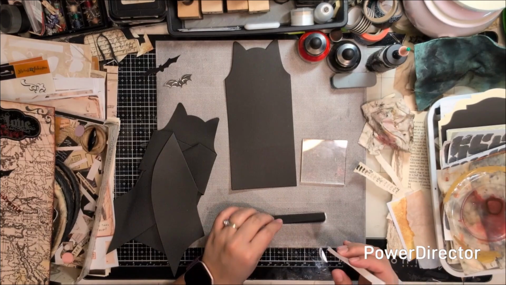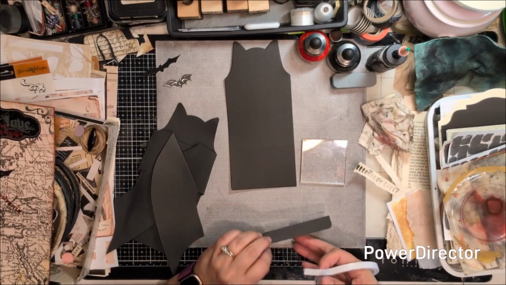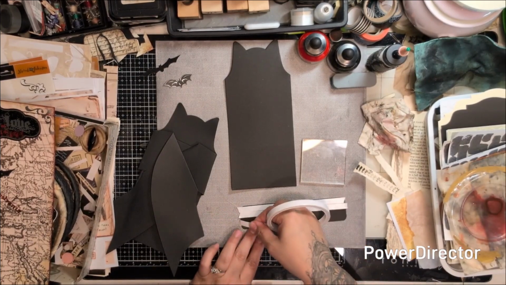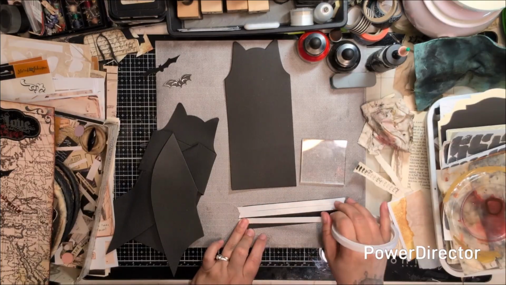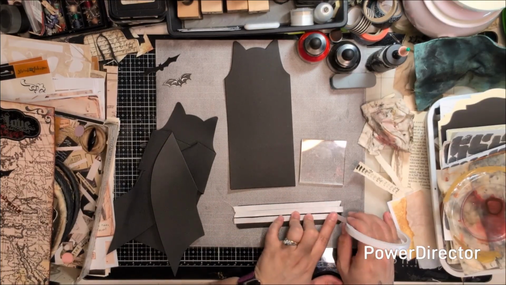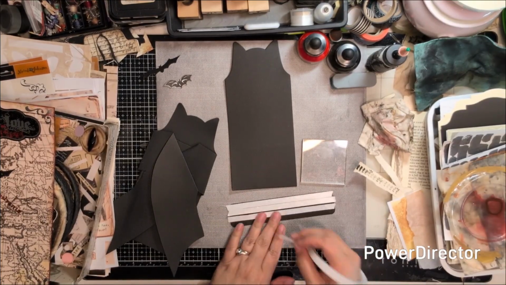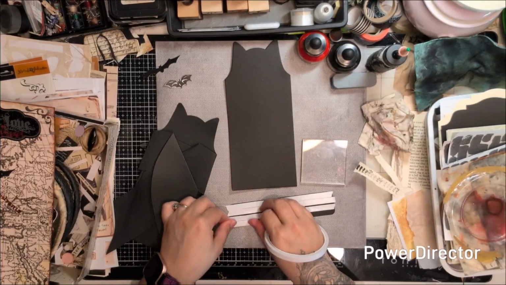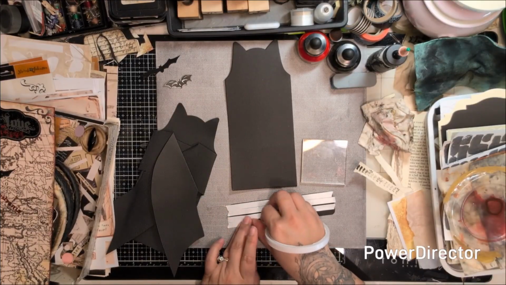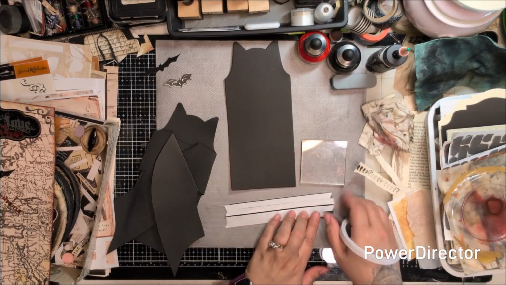This is from the dollar store, and I am very impressed at this tape. It's very sticky. And usually, you know, you get stuff from the dollar store, it's like a 50-50 chance. Well, this one, goodbye.